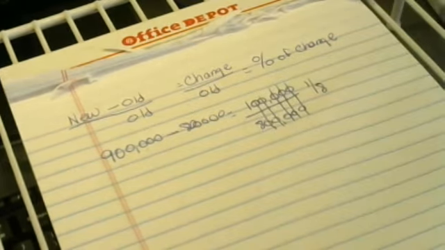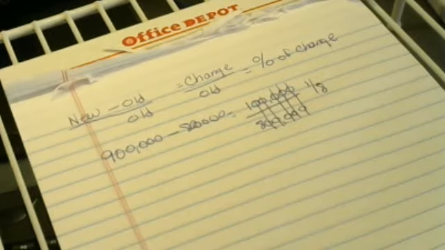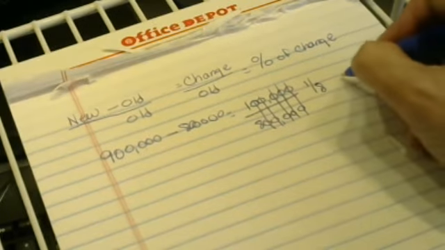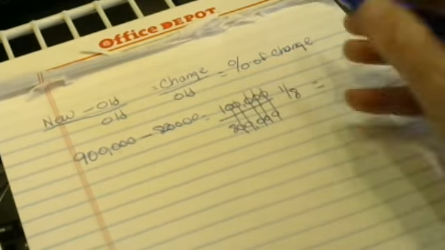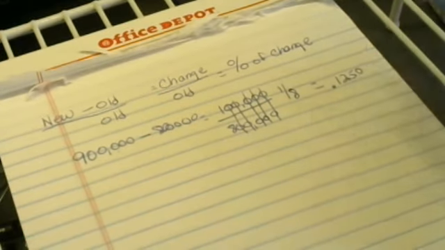And then on your 10 key, what's 1 divided by 8? I should have my decimal set at 4. So it's 1 divided by 8, which is 0.1250.